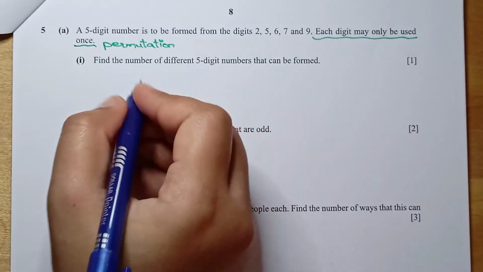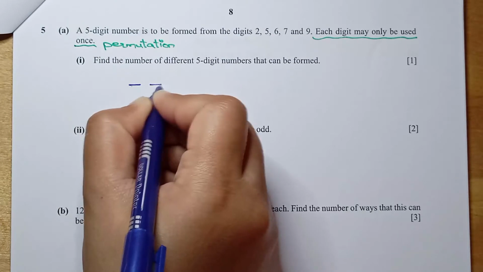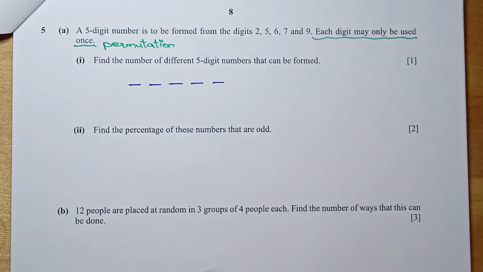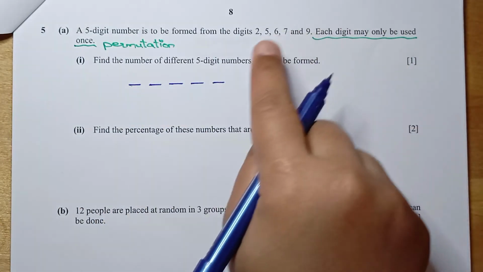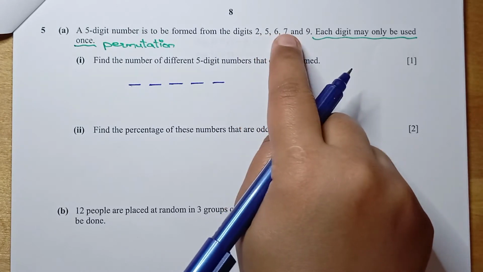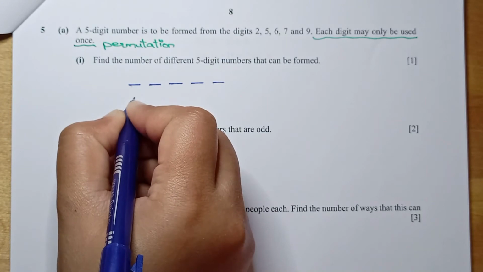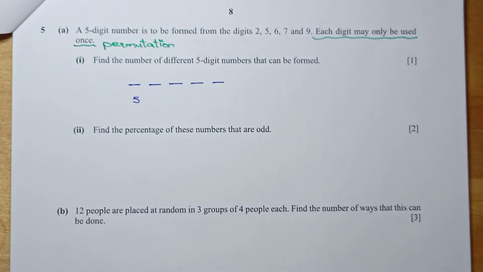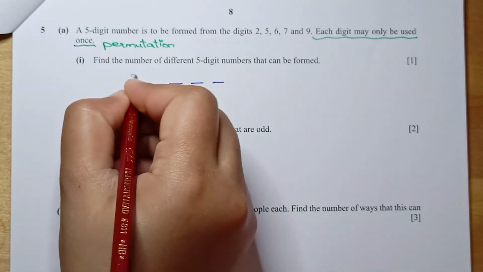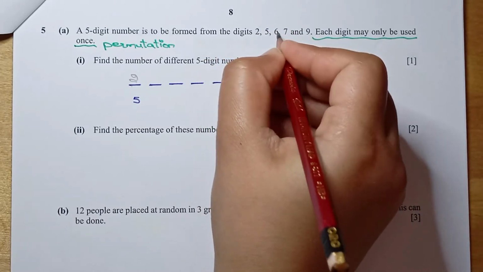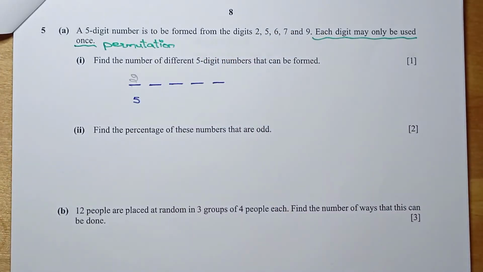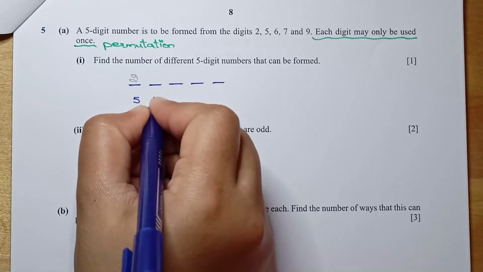So we have just formed the 5-digit numbers. So it would be 1, 2, 3, 4, 5. So it's a 5-digit number. How many digits can we use? 1, 2, 3, 4, 5. So we can use 5 digits. For the first digit, we have 5 options. Let's say I used 2. Right, now we are left with 5, 6, 7, and 9. We are left with 4 more, right?